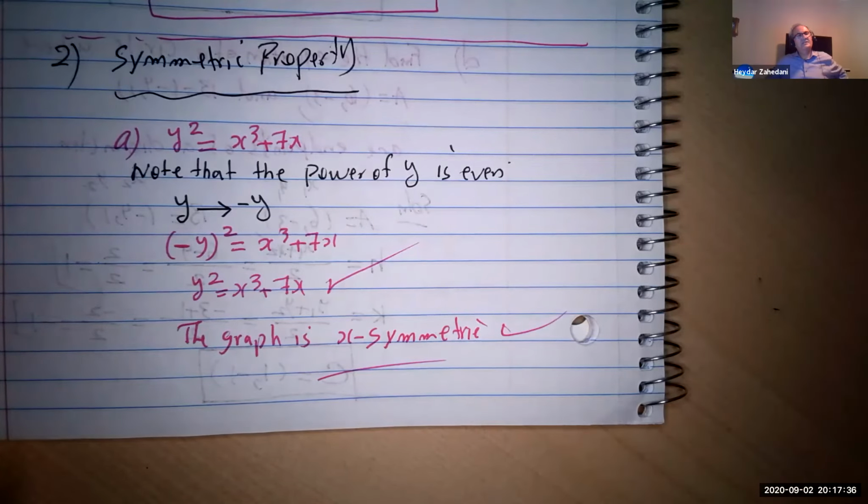Some people on the quiz check again and replace x by negative x, but no, you already got the symmetric property, you're done. You must look for the even power. Even power stays the same when you change it. Any question? So that's case one.